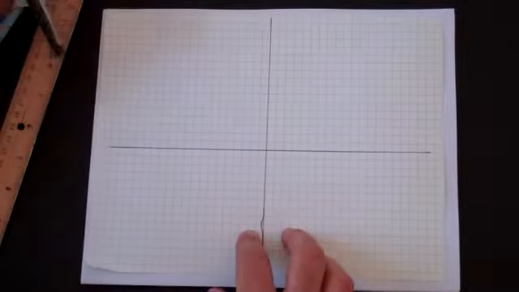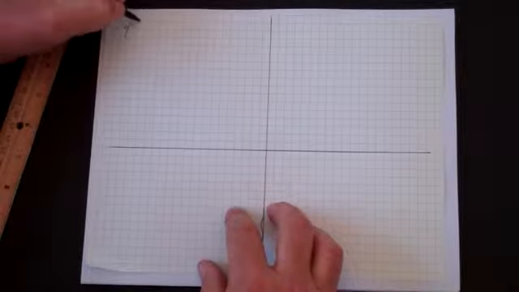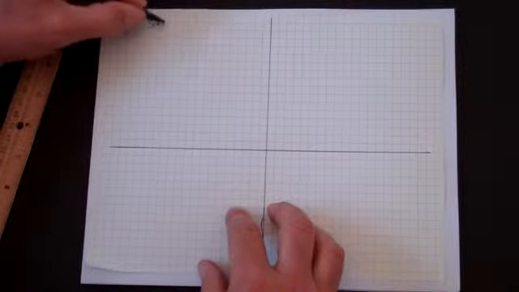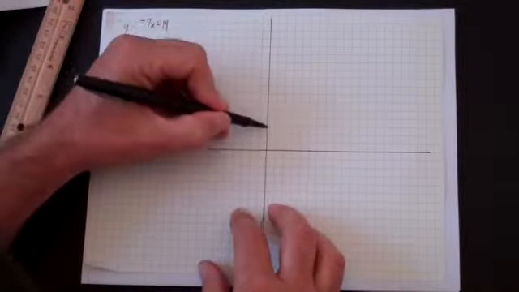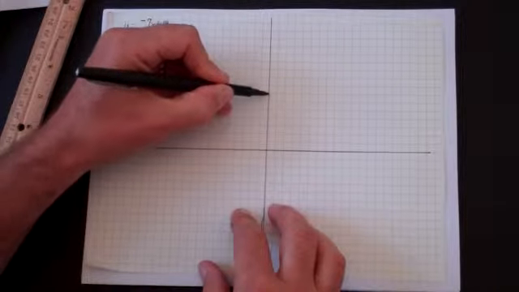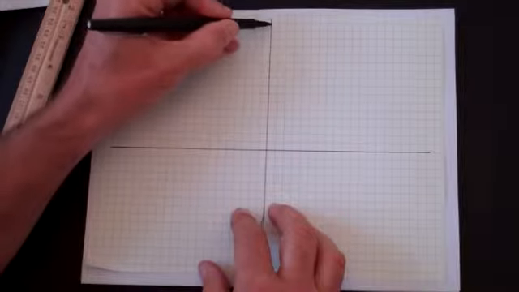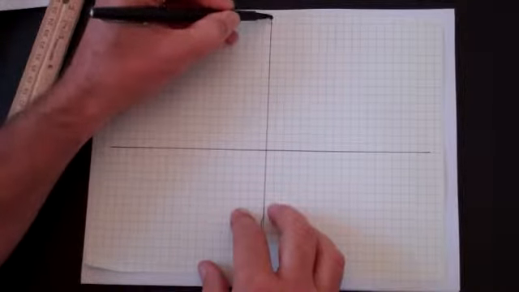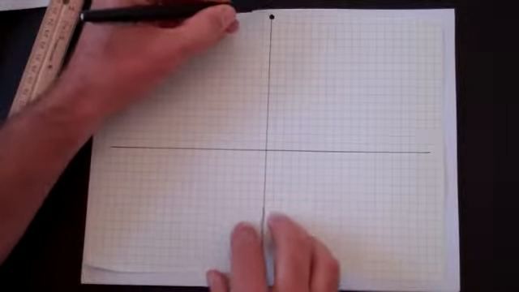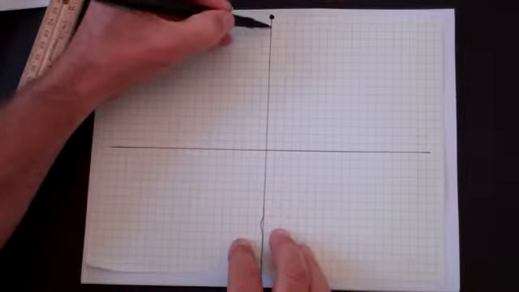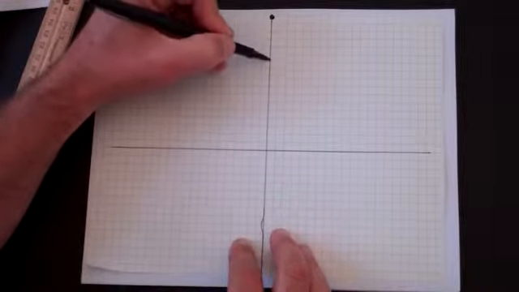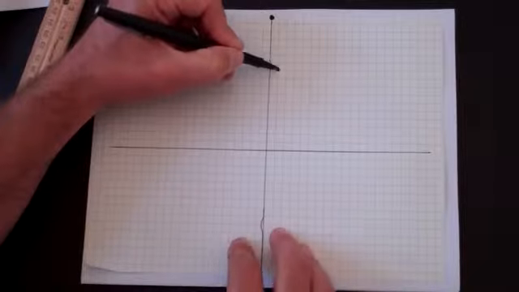So our first line is y is equal to minus 7x minus 17. 1, 2, 3, 4, 5, 6, 7, 8, 9, 10, 11, 12, 13, 14, 15, 16, 17, right there. Just barely fits. And then you get minus 7. So that's 7 down and over 1.